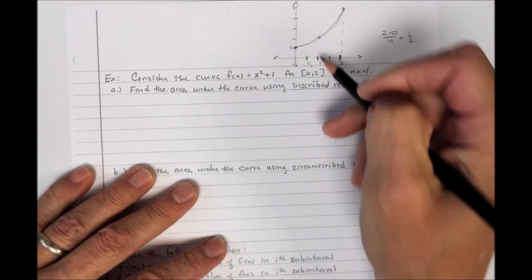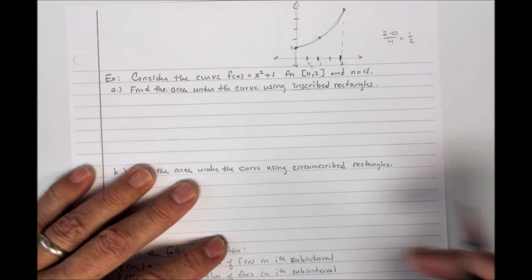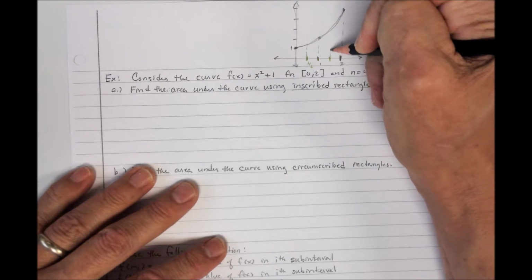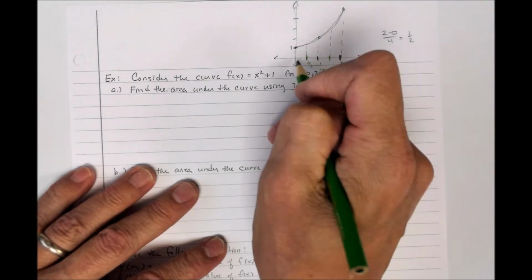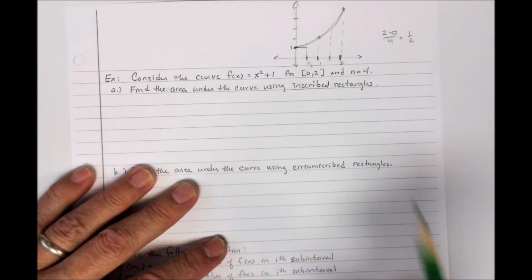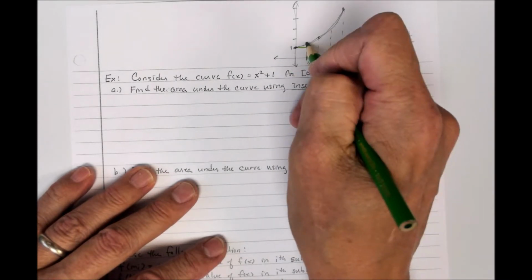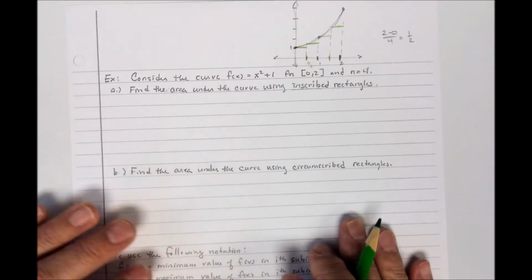Now I have an increasing function. My function is going up and to the right. So when I draw this in, I believe you will hopefully agree that all my inscribed rectangles, the minimum value occurs at the left endpoint, because that's the smallest value down here in this subinterval. So they're all going to occur here at the left endpoint, and this is going to be an under approximation.